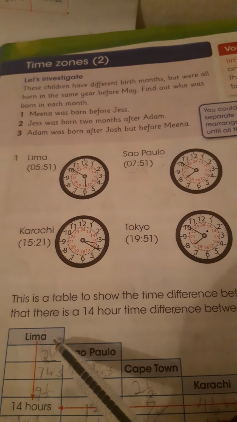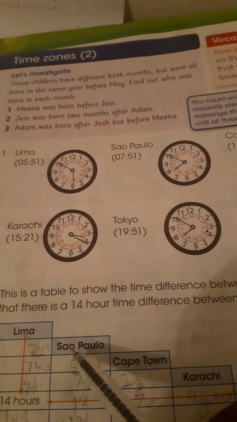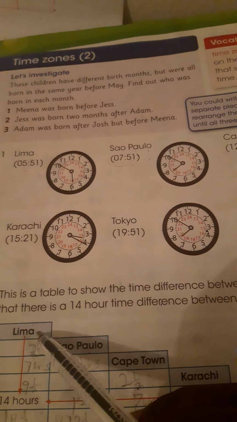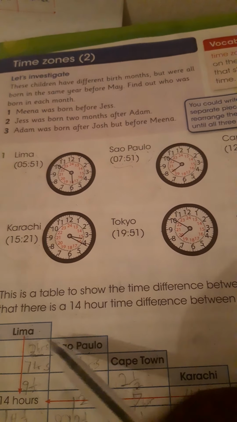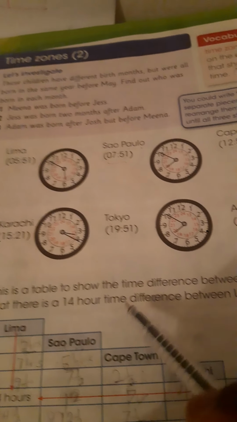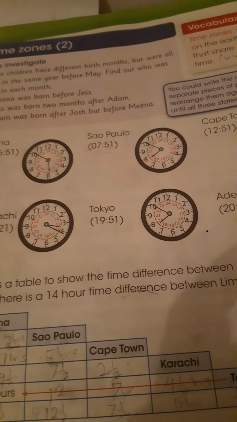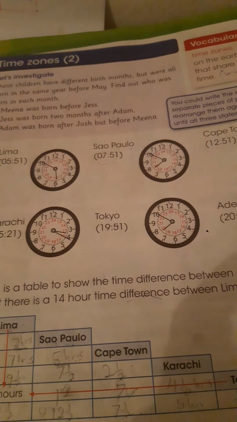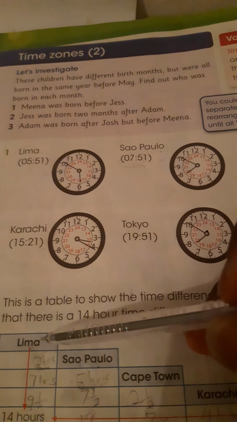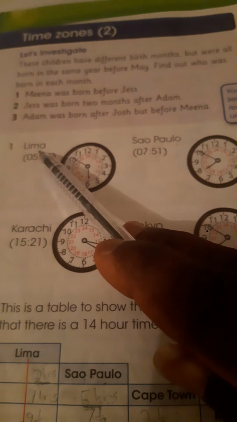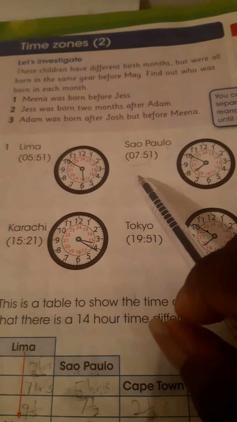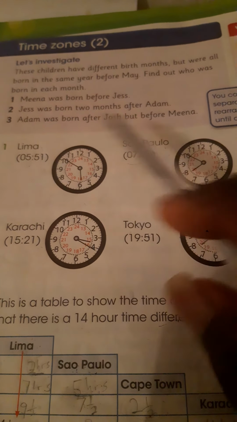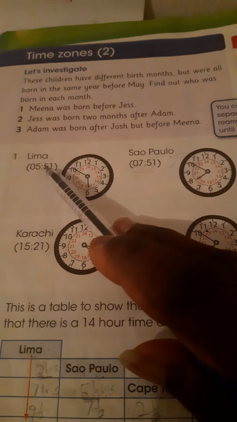Like the first question here, it says Lima and Sao Paulo. Here is the first city and here is the second city. It means you are going to take the difference of the time between these two cities. Now, difference in mathematics is what? It's minus. That is, we are going to subtract. Here is Lima and I have Sao Paulo. It means this is my starting time and this is my stopping time. To find the difference, we subtract the starting time from the stopping time.